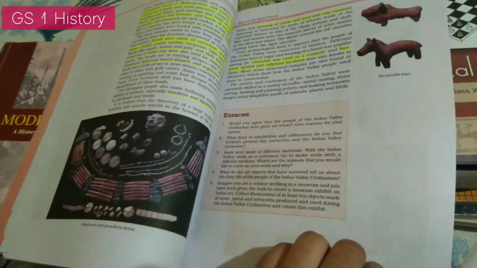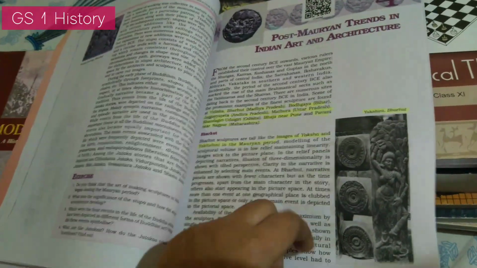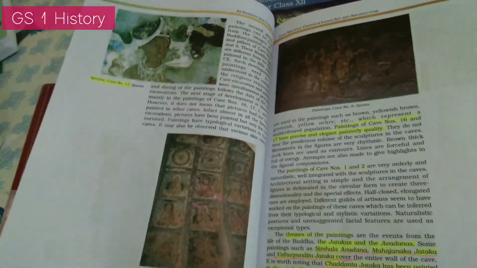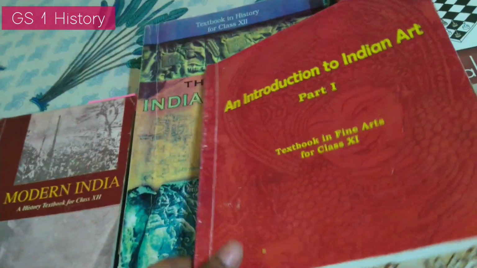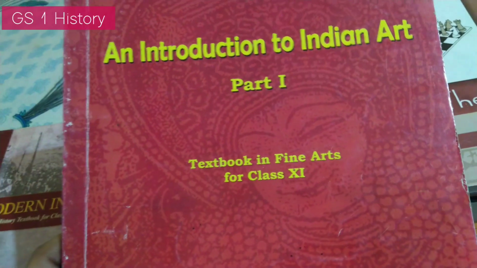It is a good compilation of all the historic monuments, historic places, historic sculptures, etc. So here you can see all the pictures given with detailed description. It is very useful to you in order to remember the culture part. So I recommend this book for art and culture instead of going through any short summaries or handwritten notes. First you should go through this fine arts book.